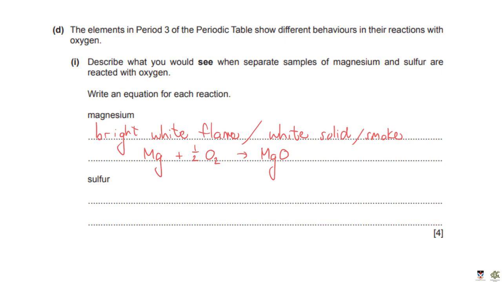And then moving on to sulfur, it's a new one for this lesson. As mentioned earlier, sulfur burns with a blue flame, and you can also state that the yellow solid disappears as it reacts with oxygen, and the equation there will be sulfur plus oxygen forming sulfur dioxide, not the one undergoing further oxidation to sulfur trioxide. It first forms sulfur dioxide, SO2.